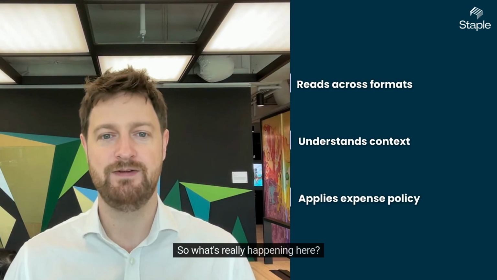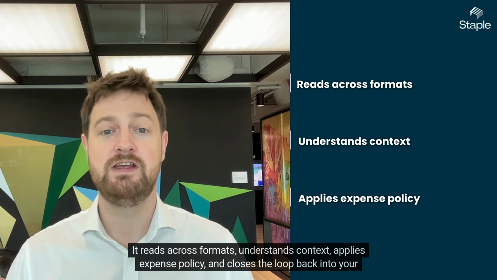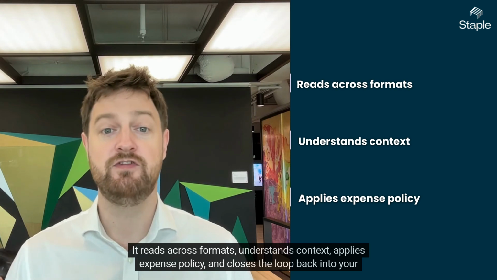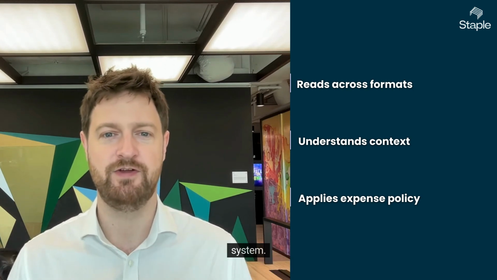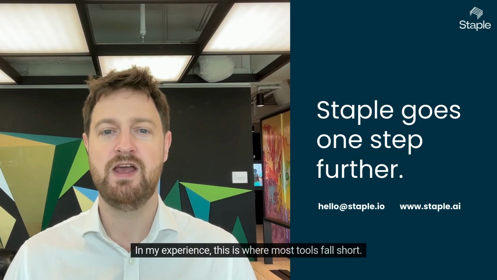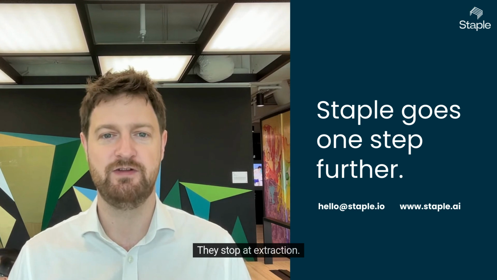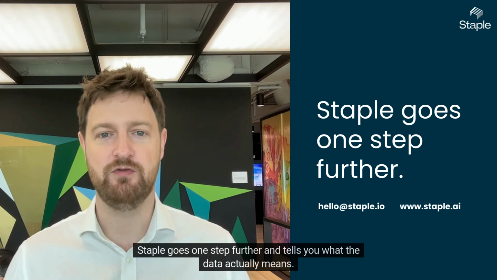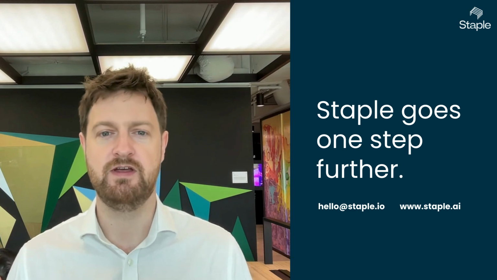So what's really happening here? Staple doesn't just extract data. It reads across formats, understands context, applies expense policy, and closes the loop back into your system. In my experience, this is where most tools fall short. They stop at extraction. Staple goes one step further and tells you what the data actually means. Staple is not just a tool, it's a solution.